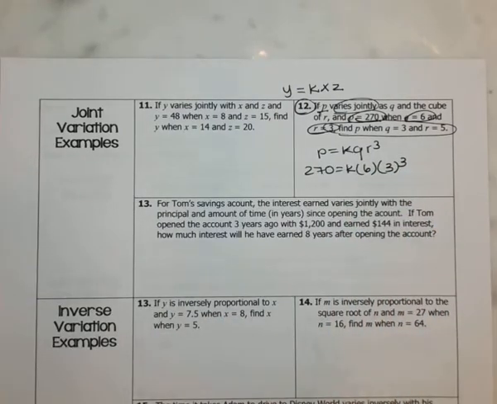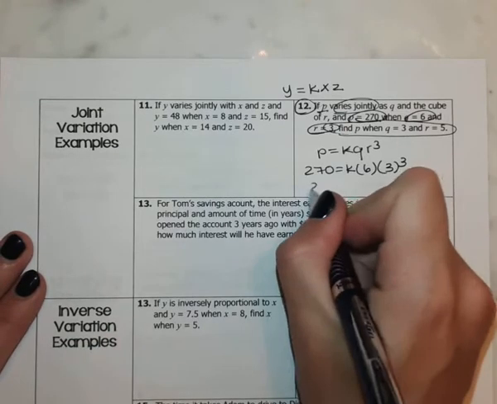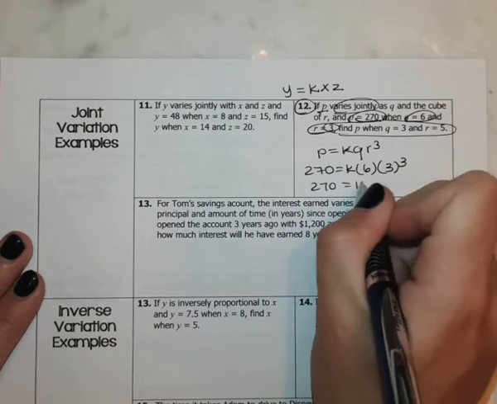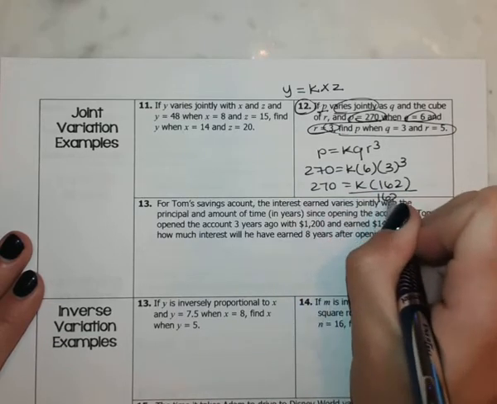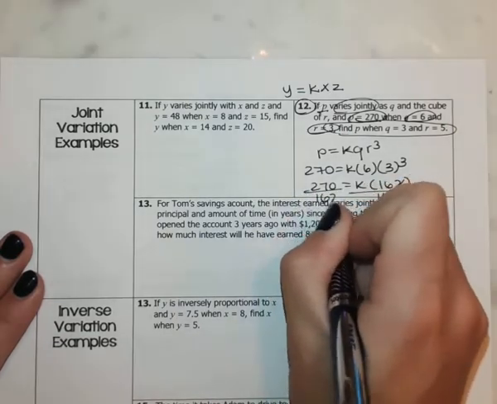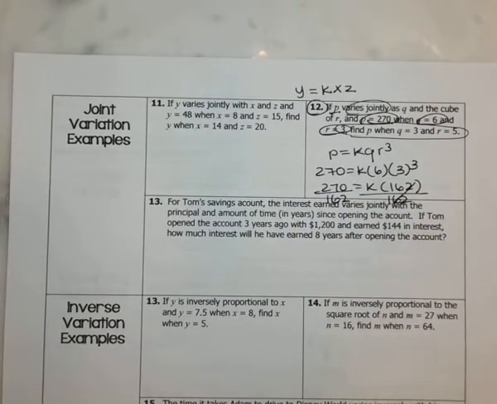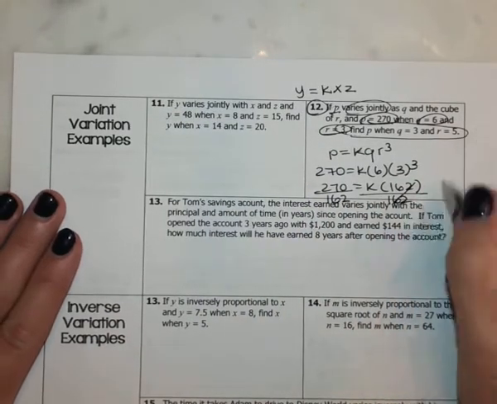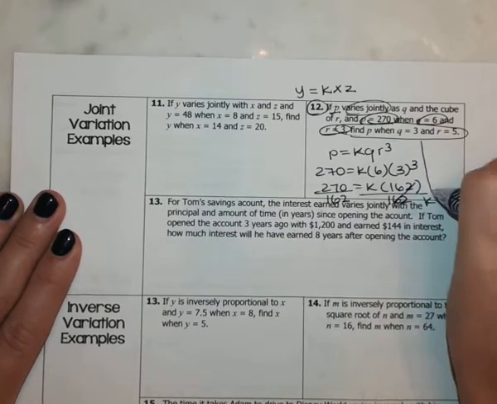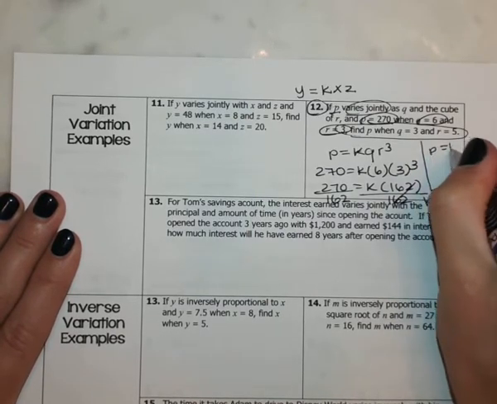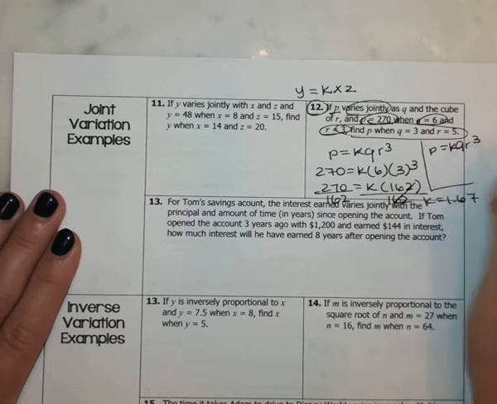So we have 3 cubed is 27 times 6 is 162. And then we're going to divide by 162 on both sides to get our K. So I'm going to round. K is 1.67.